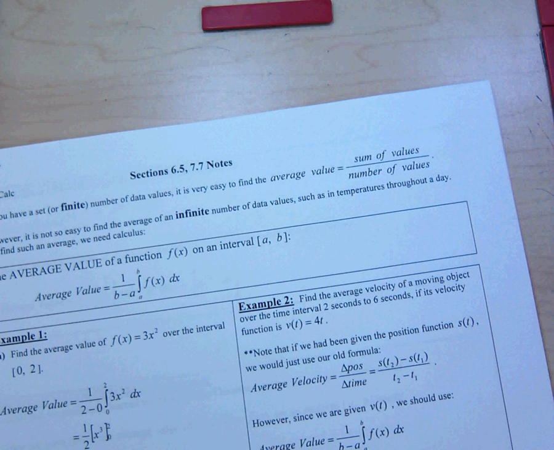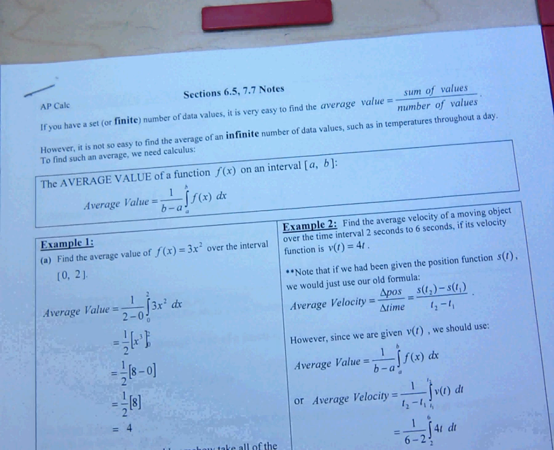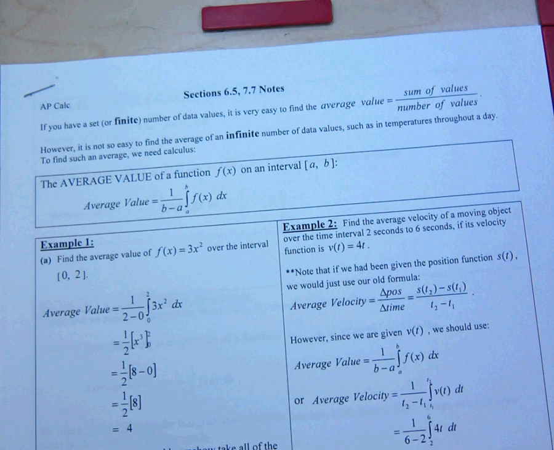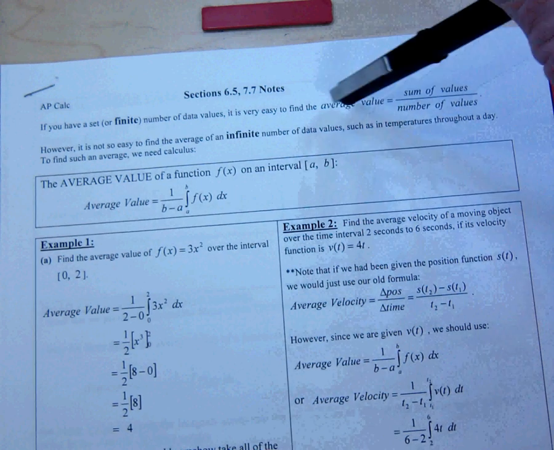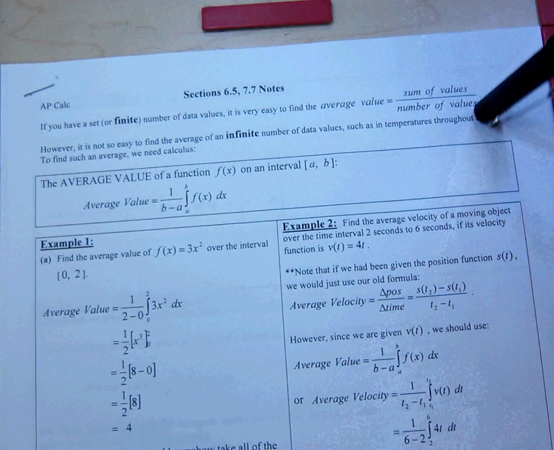All right, so here it goes. Again, the first thing we're going to talk about is the average value of a function on an interval. You guys have been doing averages since probably middle school or elementary, right?